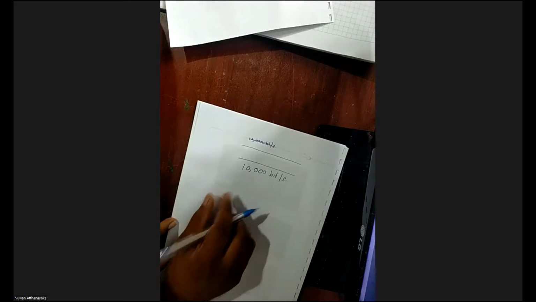And it is said that each input sample is quantized into 1024 different voltage levels.